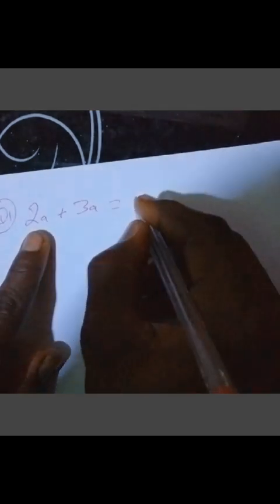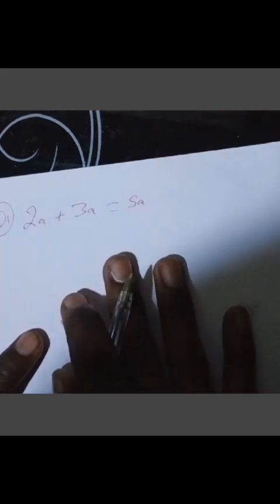Now, if we are going to take a question, let's assume we see question 1. If I have 2A plus 3A, we add the 2 and the 3 and take one of the letters. 2 plus 3 gives us 5, and the A, both of them are the same, so we have 5A.